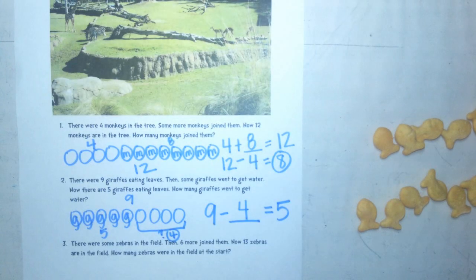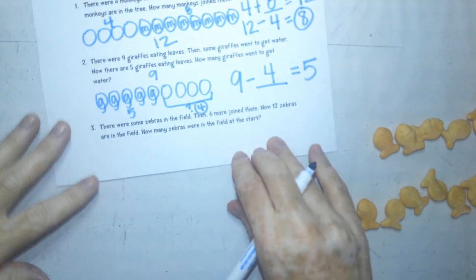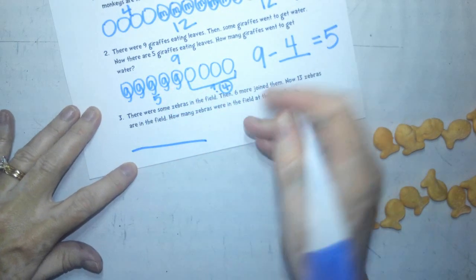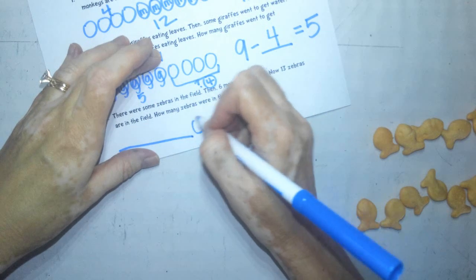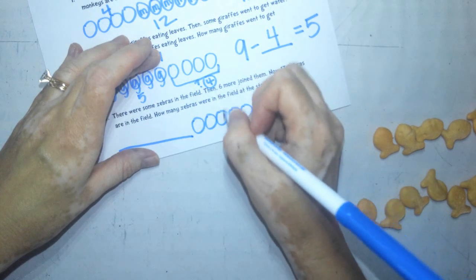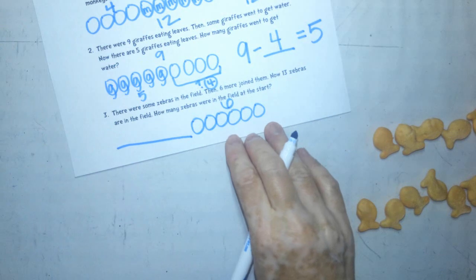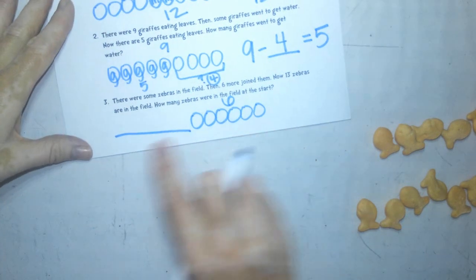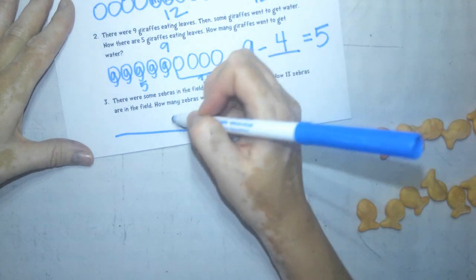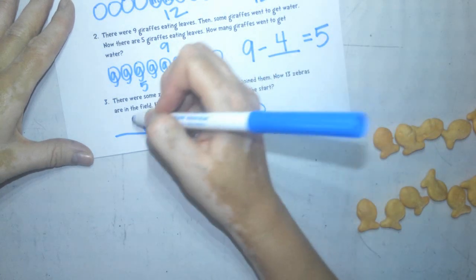There were some zebras in the field. Then 6 more joined them. Okay. Some zebras. 6 more. 1, 2, 3, 4, 5, 6. I'll label that. Now there are 13 zebras. So I'm going to count on, let's see, 6, 7, 8, 9, 10, 11, 12, 13.